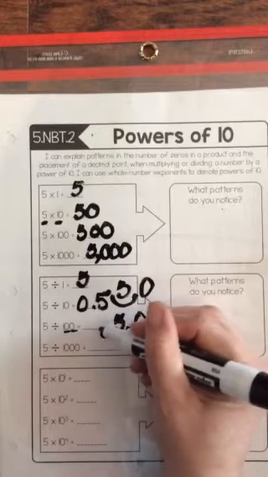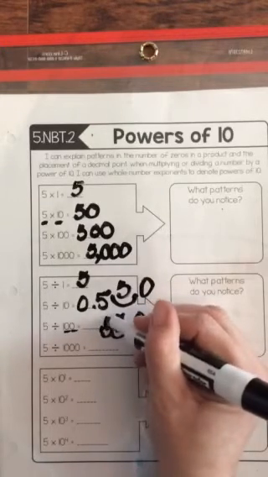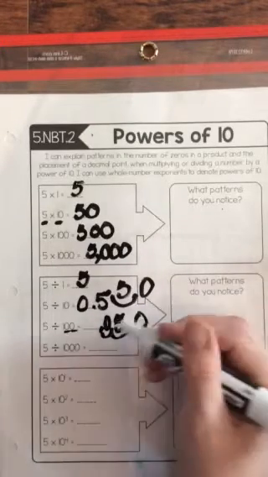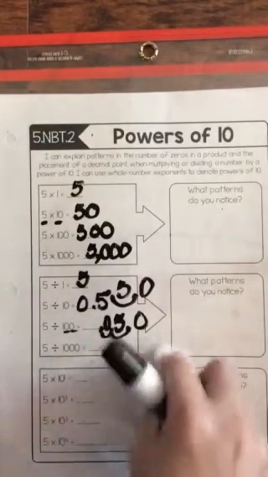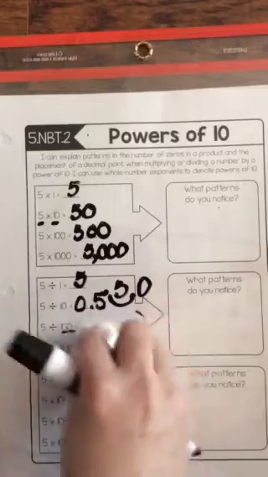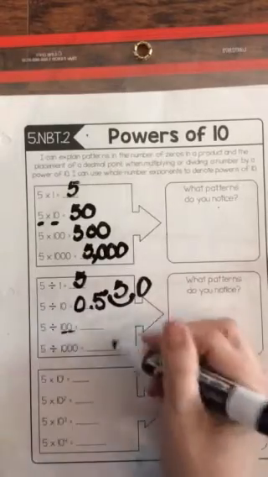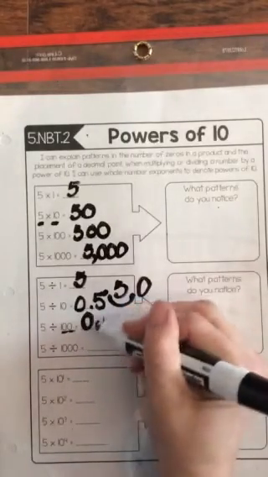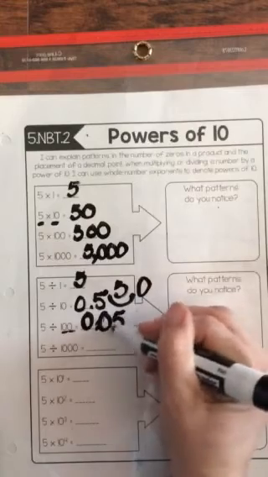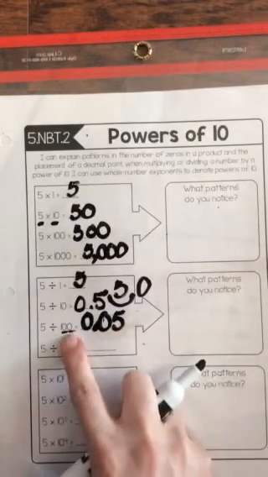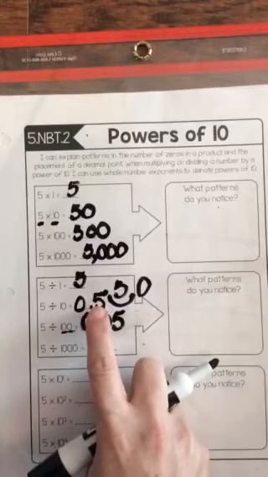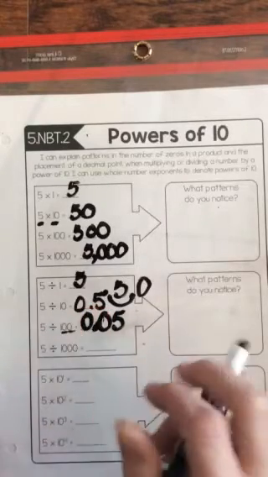Because I've moved it back 2 spaces and run out of digits, I need to add a 0 here. So my answer ends up being 0.05. So that answer ends up being 5 hundredths. This one up here ended up being 5 tenths.